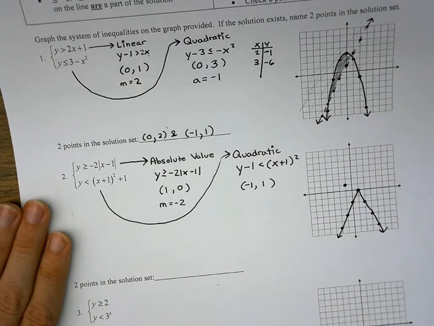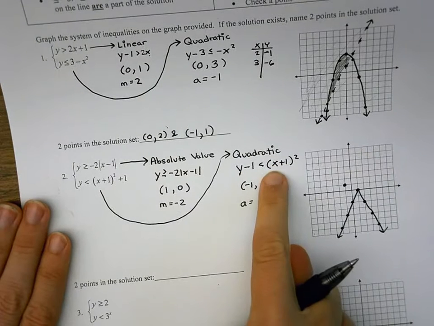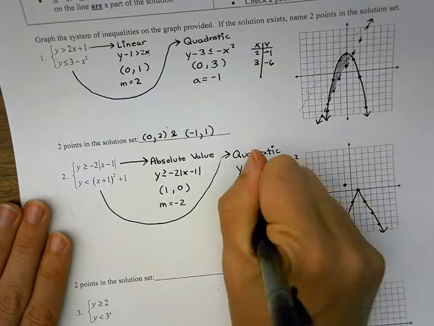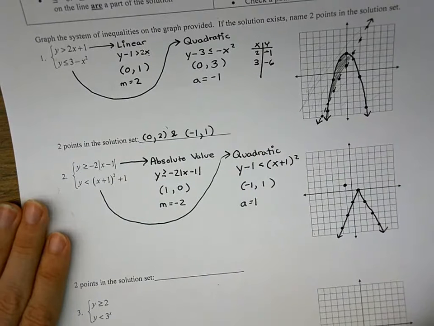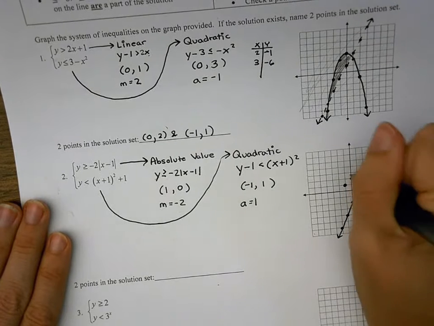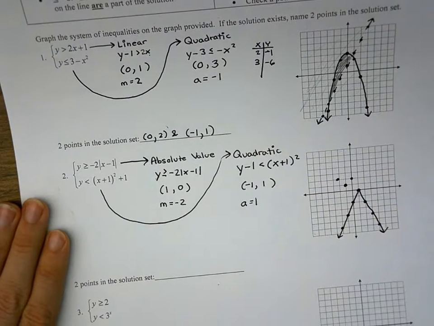Okay, and then my a in this case, what's being multiplied out front here? Okay, that a is an a of 1, right? Okay, and so that means, remember, quadratics, it's a positive, so we're faced upwards. Only the first 2 points are that distance of 1 over 1.